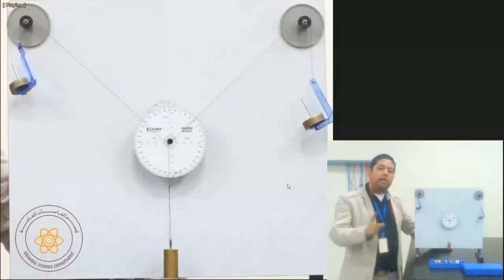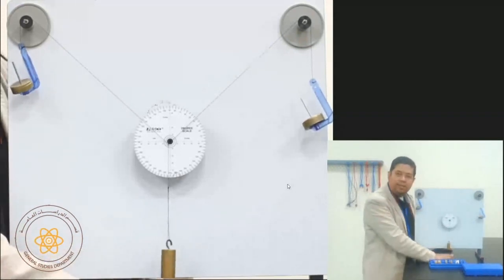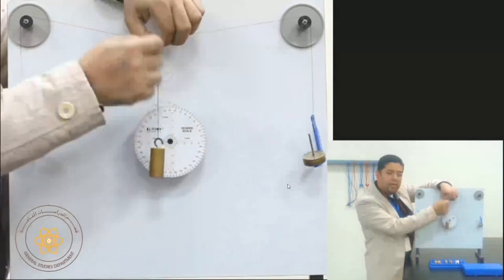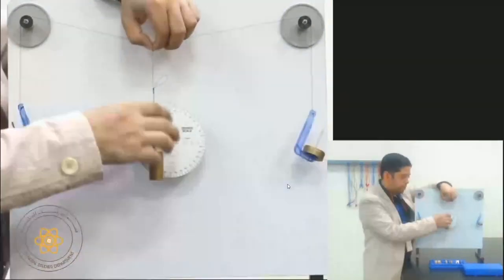Make sure that it's in the middle and not touching the table. If it is, you can take the string and tie it so it will be shorter.